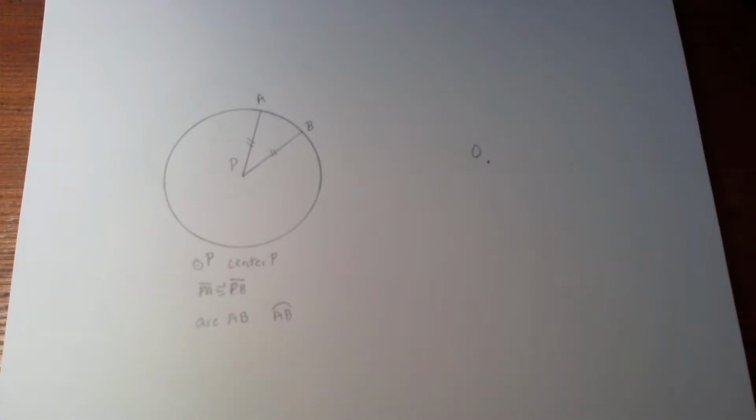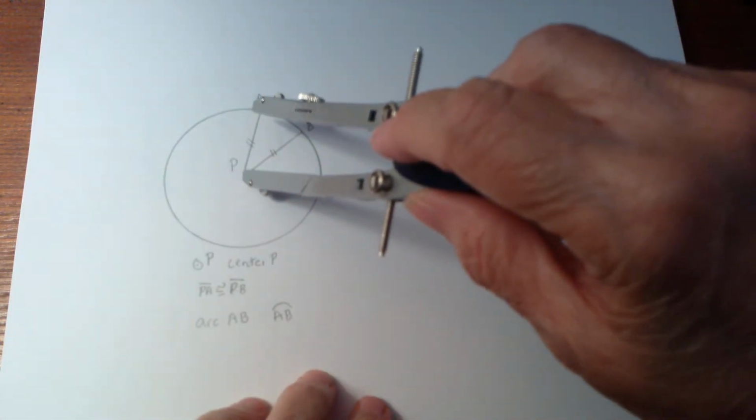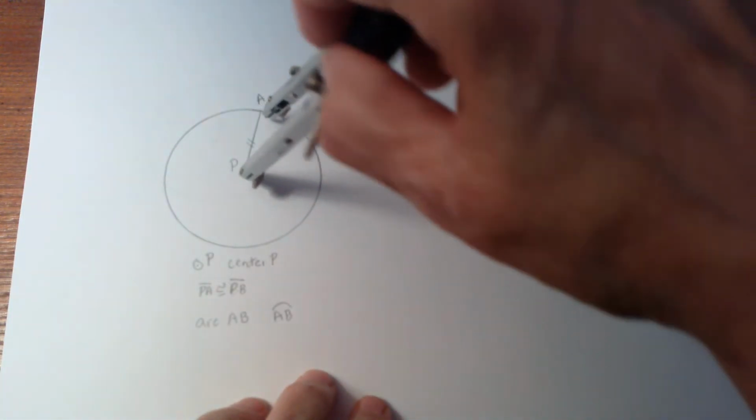To have the same circle, congruent circles have congruent radii. So I need to measure the radius of PA or PB. Any radii of this circle will do. Radii is plural for radius. So if I put my point at P and I go out to A or B, it should be the same.